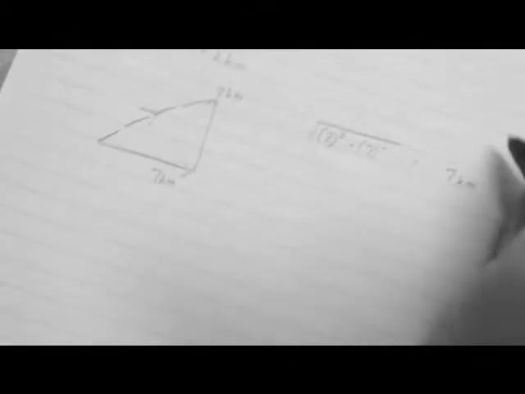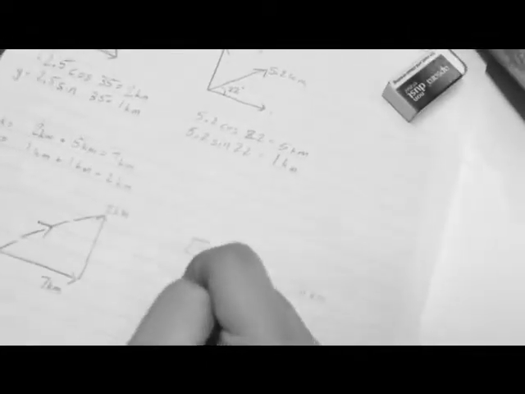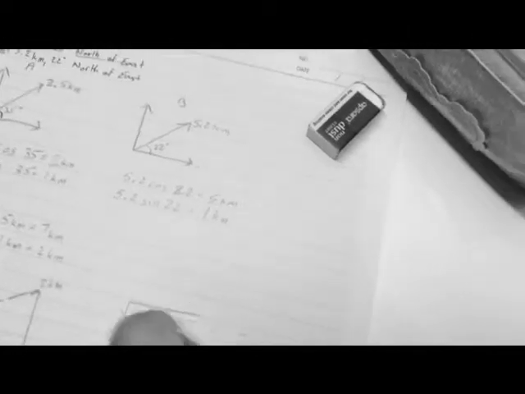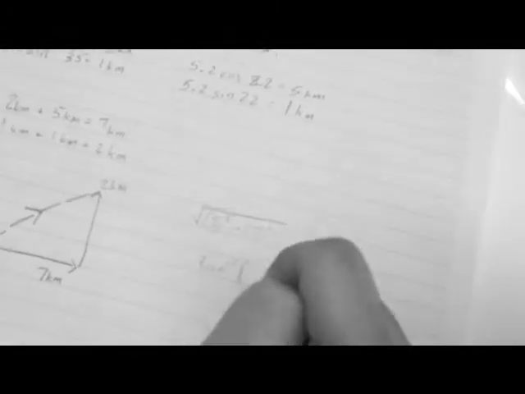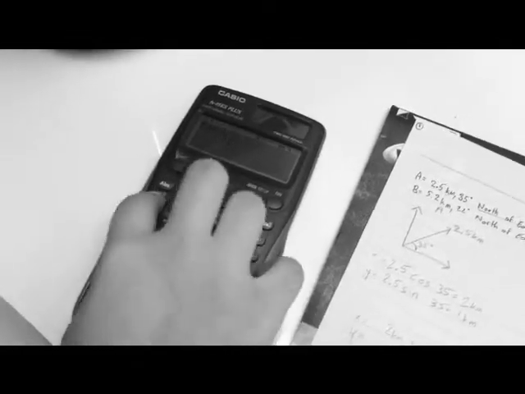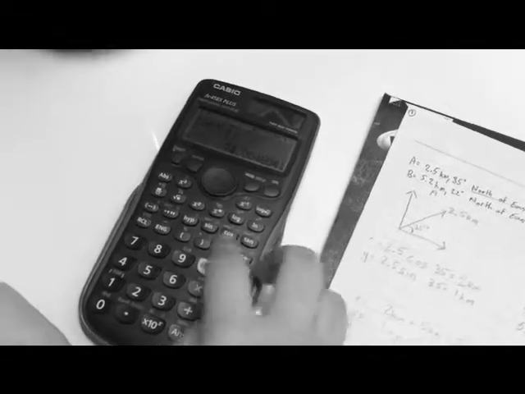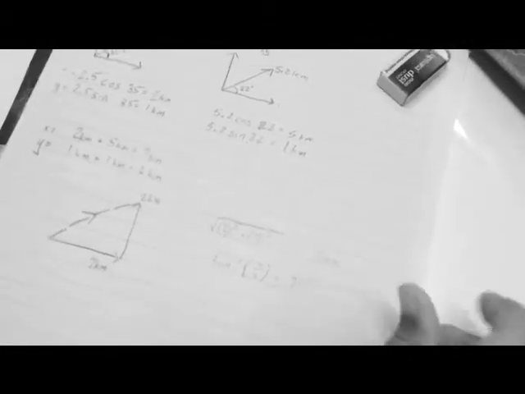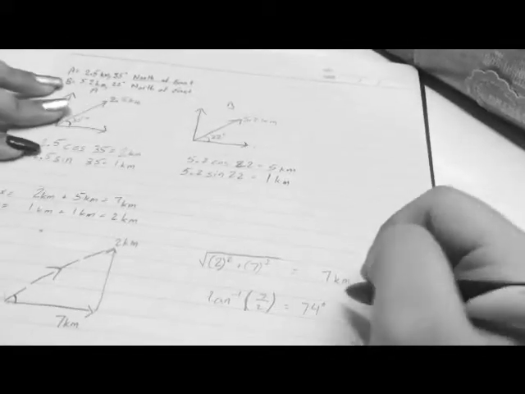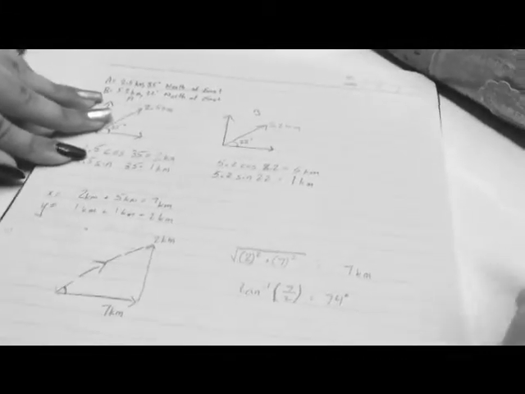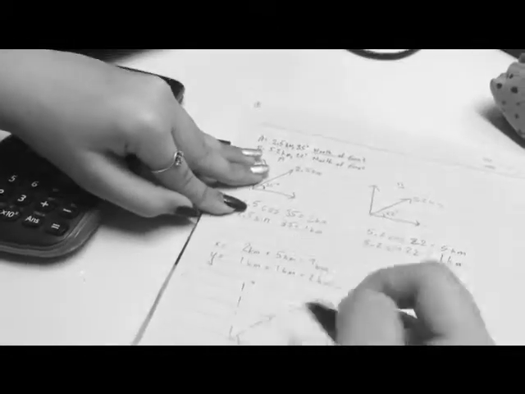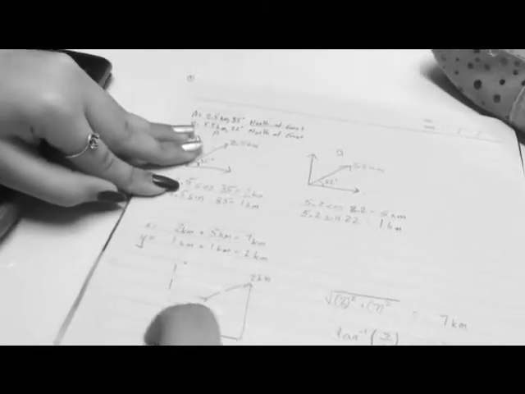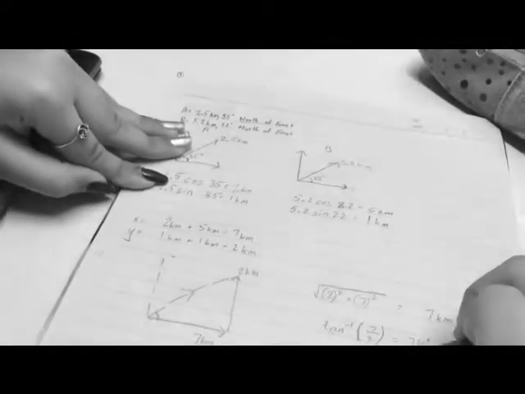And I can get my degree using tan inverse, and I can plug it in again. Tan inverse of 7 over 2. So my degree is 74 degrees. So now I have to find the direction of this. This is my y-axis and this is my x-axis. The degree is near the horizontal, so it is north of east.